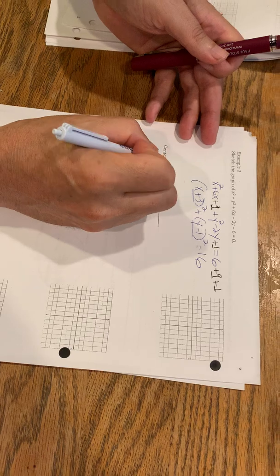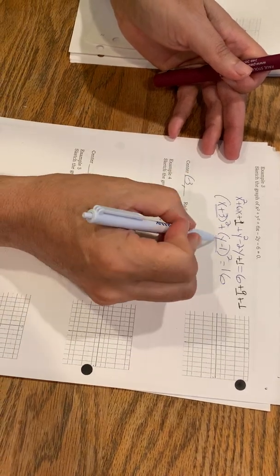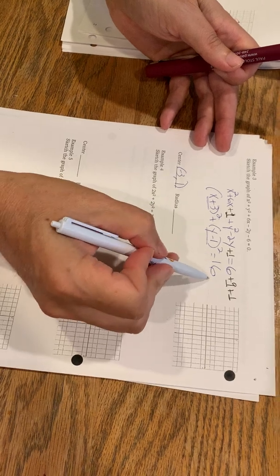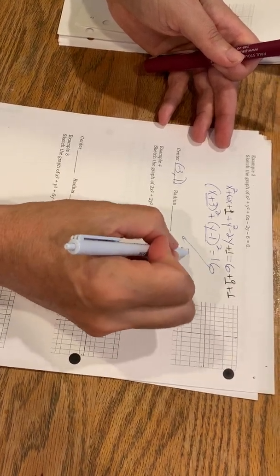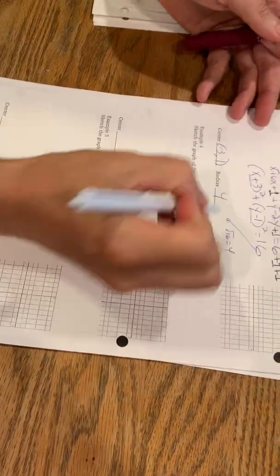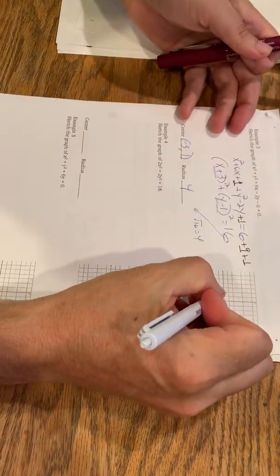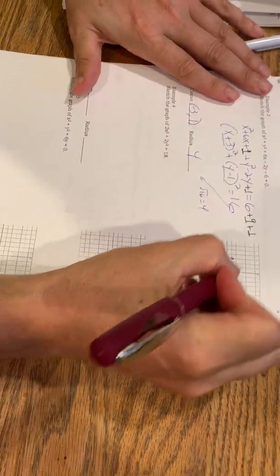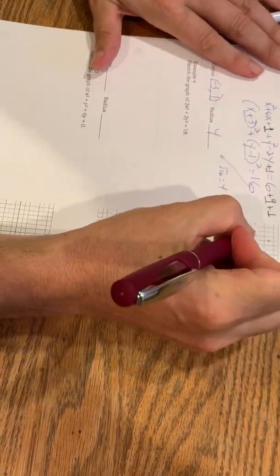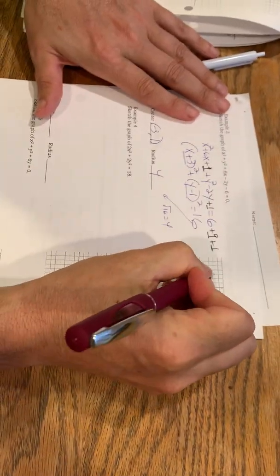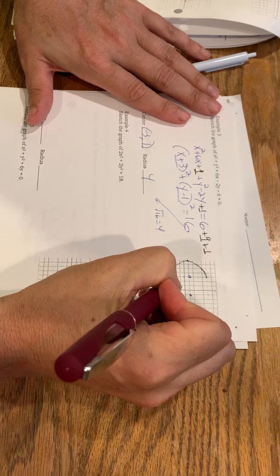So the center, you take the opposite of each of these terms. Opposite of plus 3 is negative 3. Opposite of negative 1 is 1. And the radius is the square root of 16, which is 4. So then the graph is going to be easy. Plot the center, and then you're going to go 4 in each direction. And then we can draw the sketch.